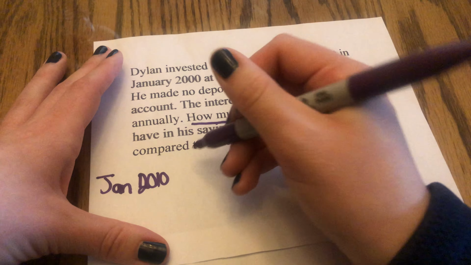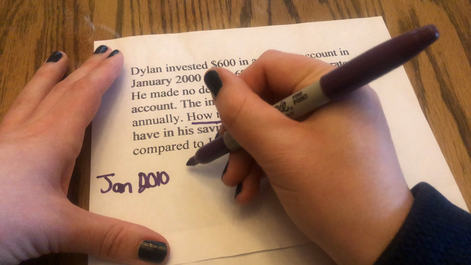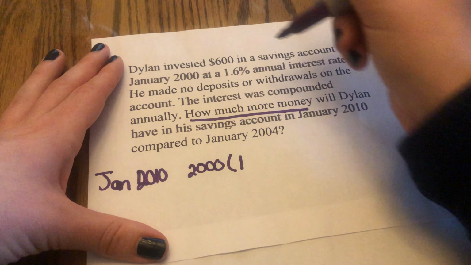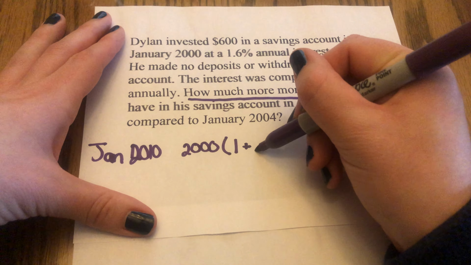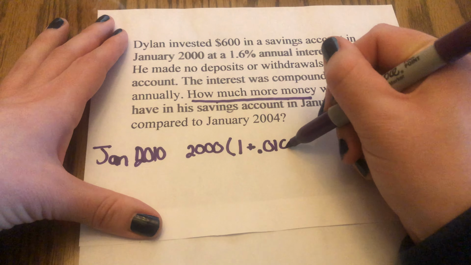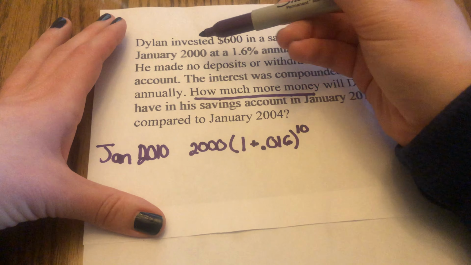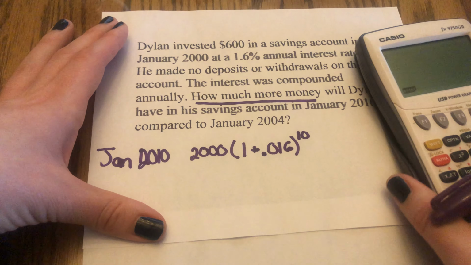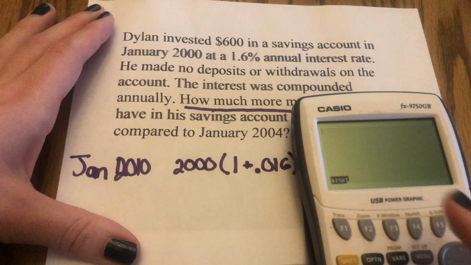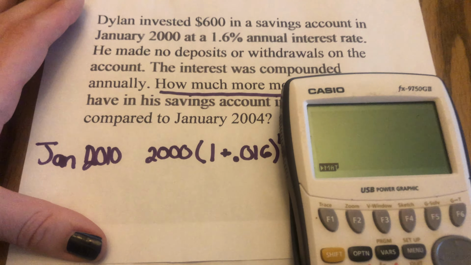So he's going to have our 2000, our initial value, times 1 plus our rate. Again, make sure you always have it as a decimal, to the 10th power, because we said 10 years between 2000 through 2010. So as we did last time, we just type this straight into the calculator.